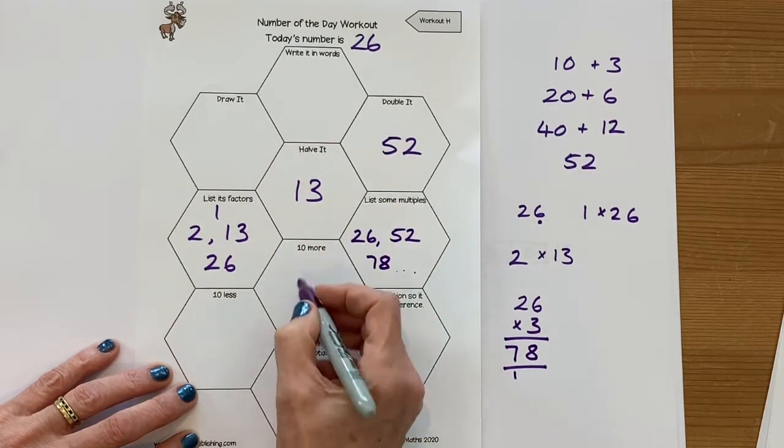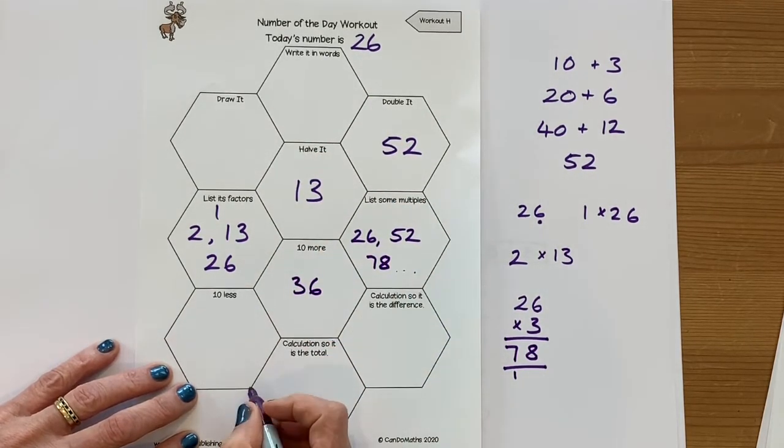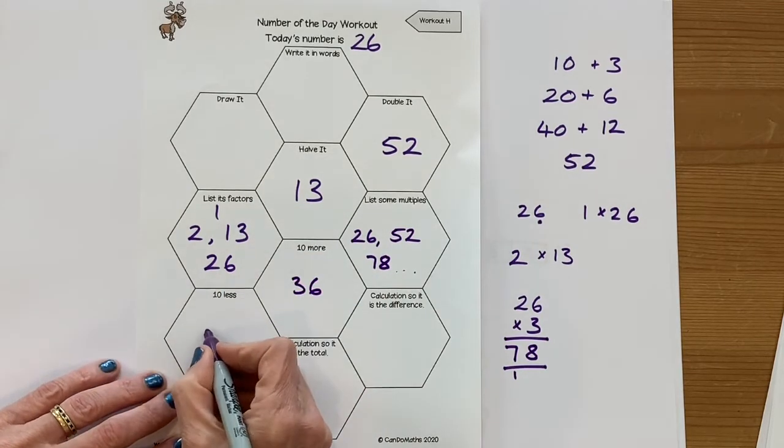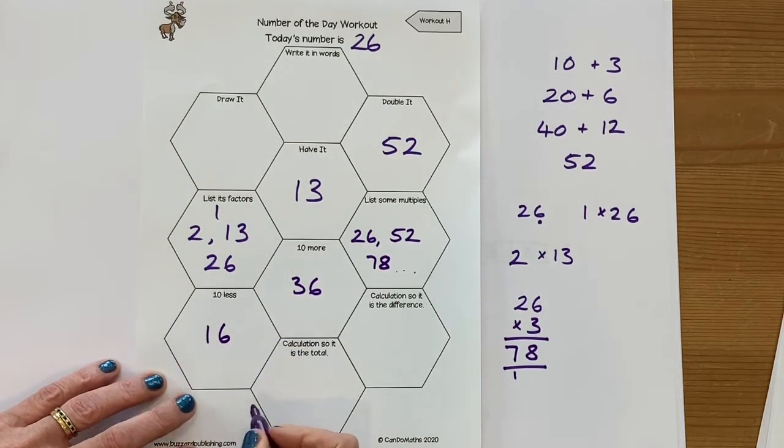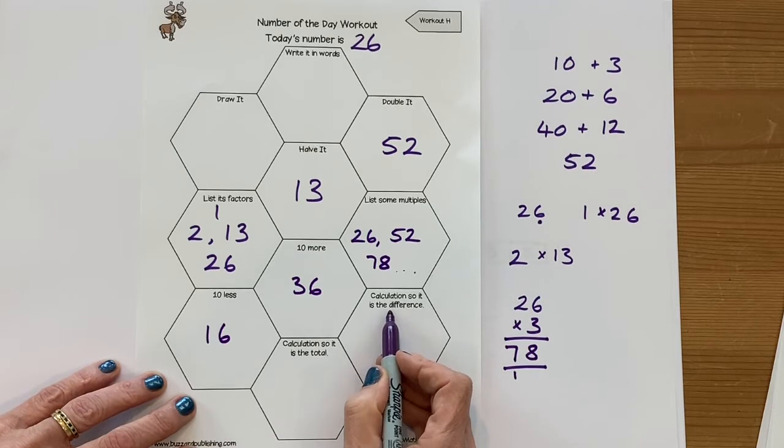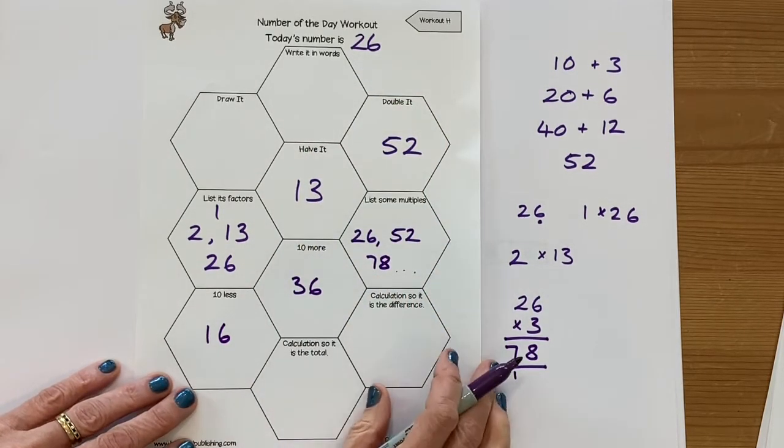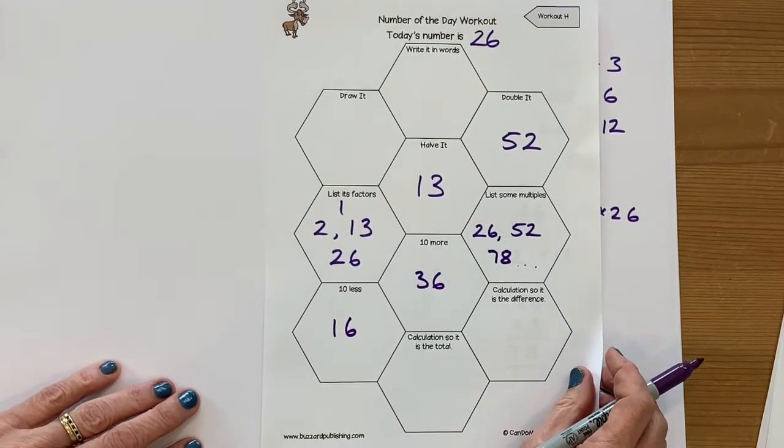26, 10 more. Well, that's 36. That's a nice easy one. 26, 10 less. 16. So a calculation so that it is the difference. So on a calculation where 26 is the difference.